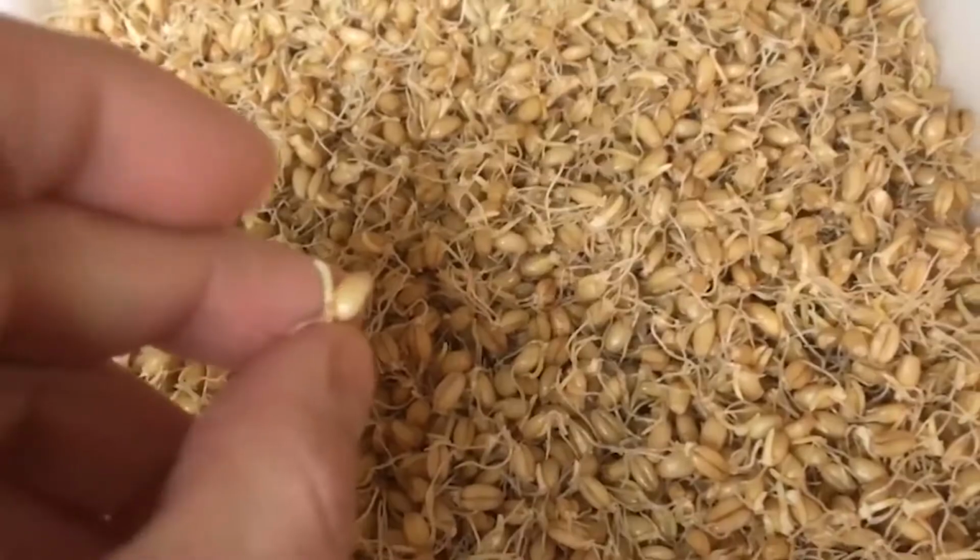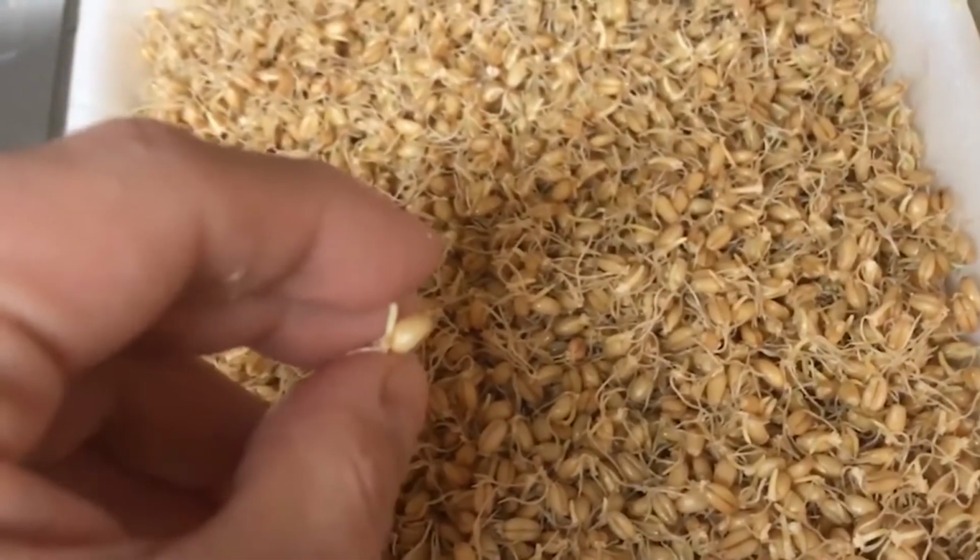And then you'll be able to see the radicle and the plumule pushing out. When they have pushed out, germination is stopped, because the sugars that have been produced by the action of enzymes are needed in the brewing process.